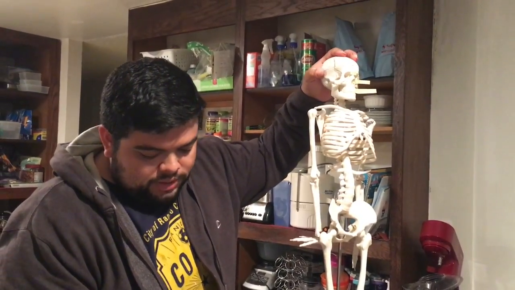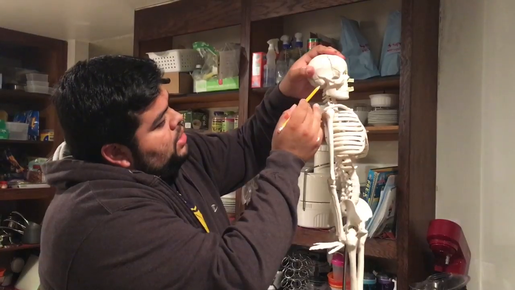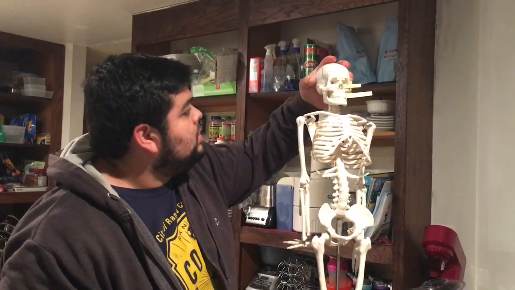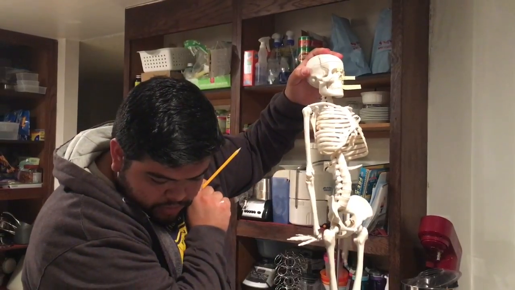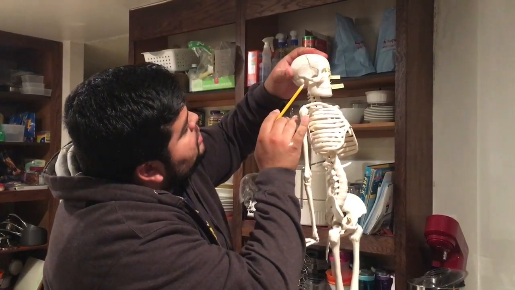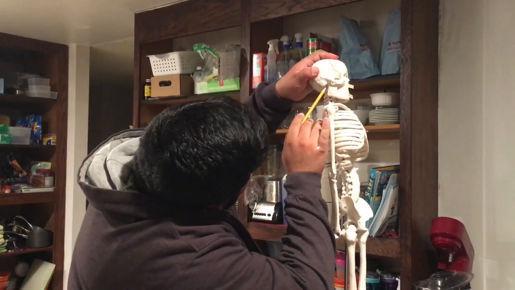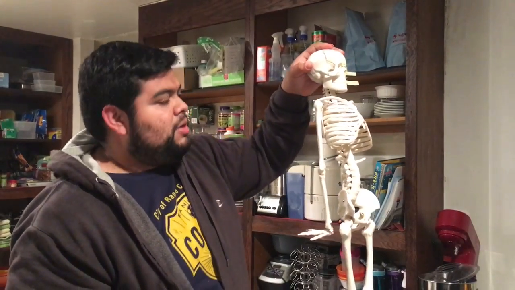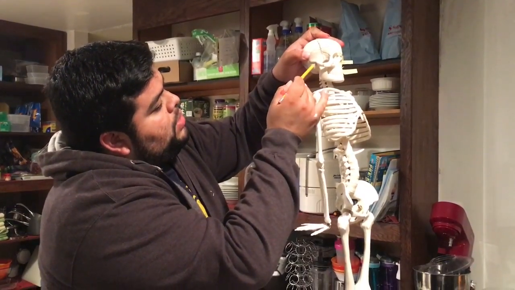And then we have the mastoid process, which I believe is this one right there. After that, we have the styloid process. I think the styloid process is here. It's a little bone coming out, nice and sharp. After that, we have the external acoustic meatus, and that's the hole right there.